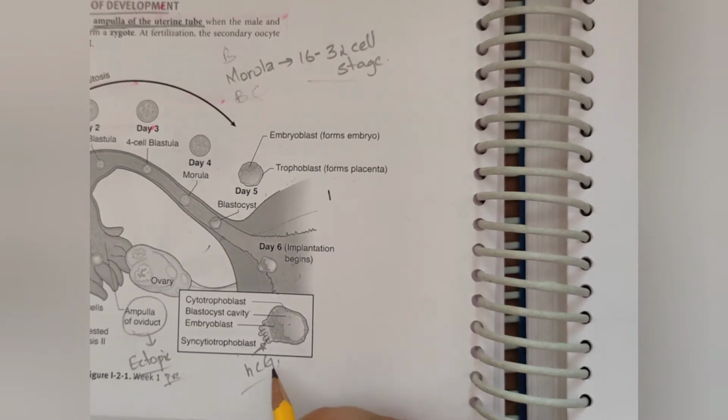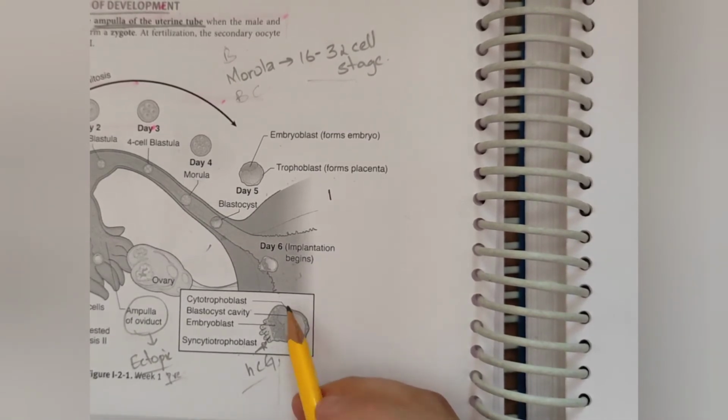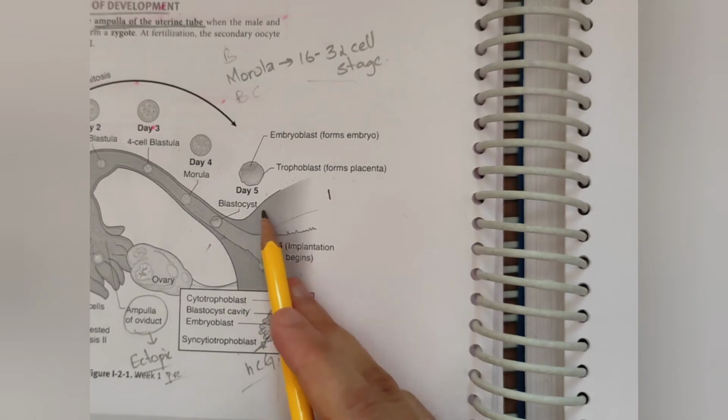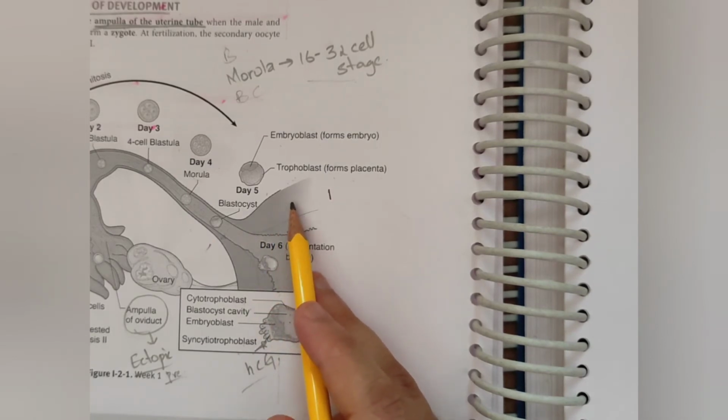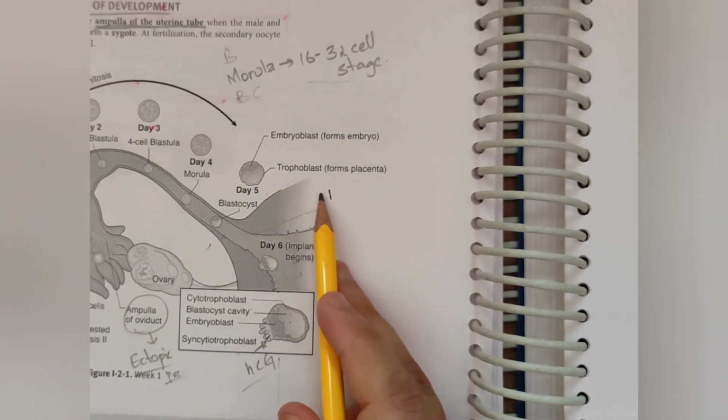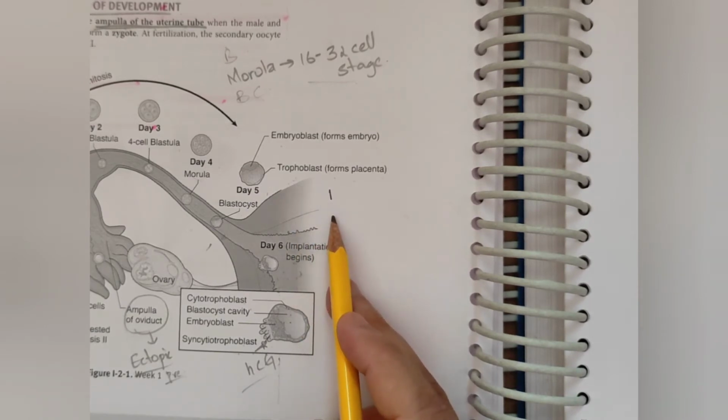The blastocyst also implants in the functional layer of the endometrium in the progestational phase.